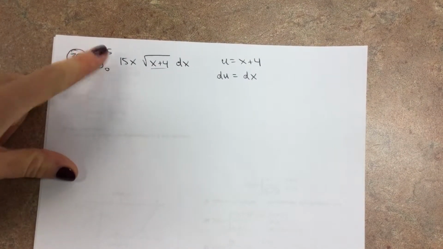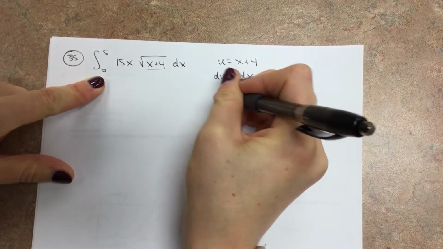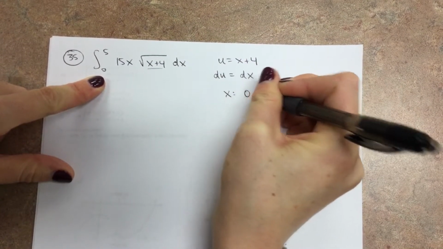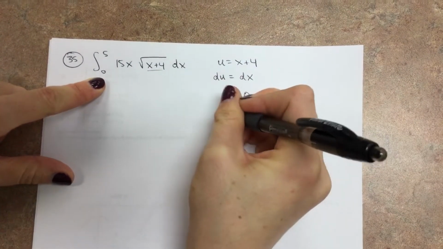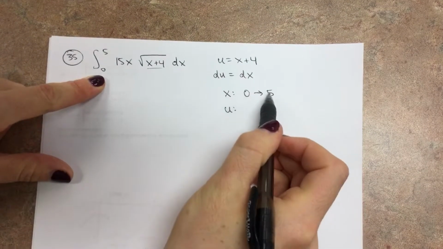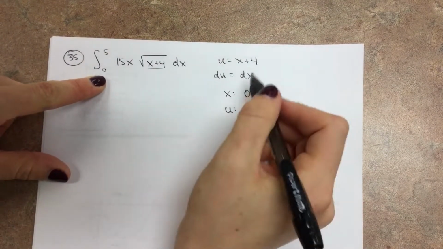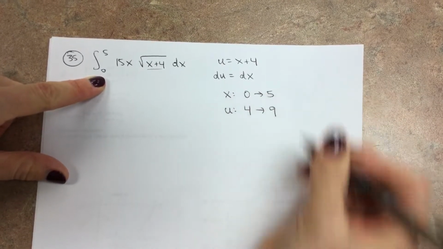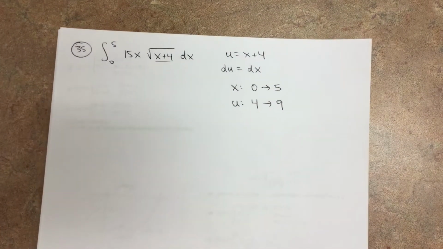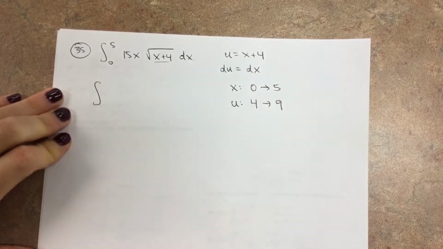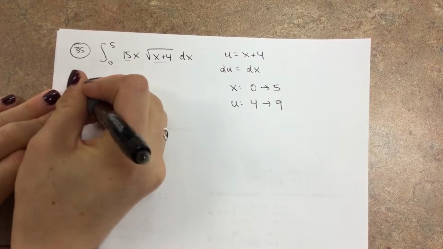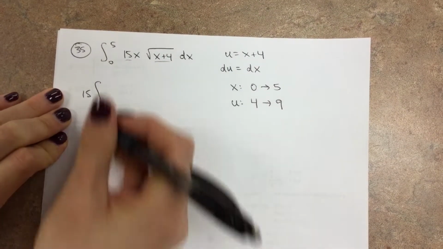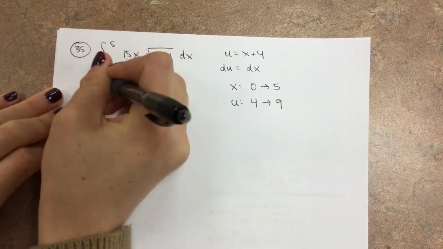It's definite integration, so you want to make sure you change your bounds as well. So in terms of x, my bounds went from 0 to 5. So in terms of u, I'm going to take 0 and 5 and plug them into this expression. So 0 plus 4 means my lower bound is 4. 5 plus 4 means my upper bound is 9. Now, these ones are tricky because if you take a look at everything that got swapped out, I'm going to take this 15 and just push it out front like I can do with any constant. 0 to 5 now changed from 4 to 9.